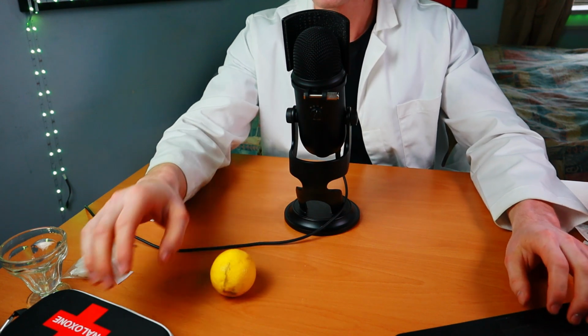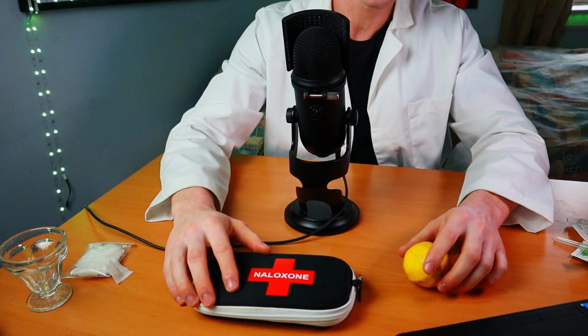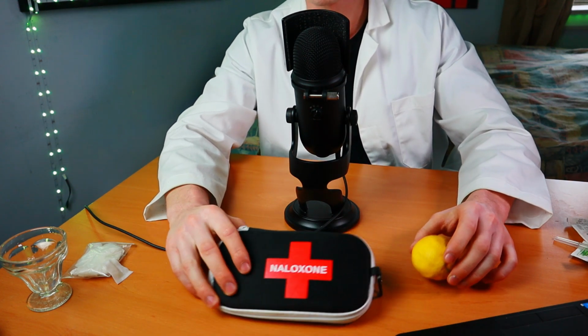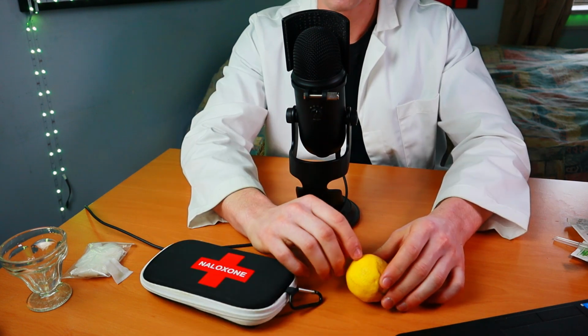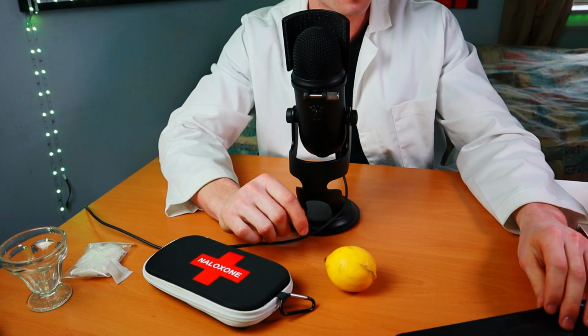So you can see it's not super difficult. It's pretty intuitive, pretty straightforward how to provide intramuscular injection. Again, I do prefer the nasal naloxone spray because it is a lot easier. But if you're stuck, if you're having a quandary and you have to use the intramuscular injection, that's pretty much how you'd go about using it.